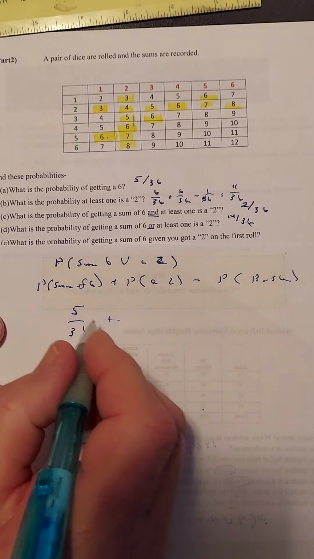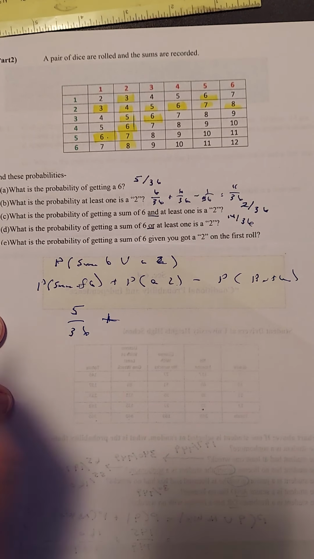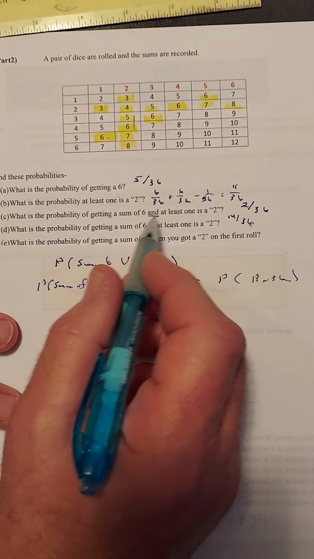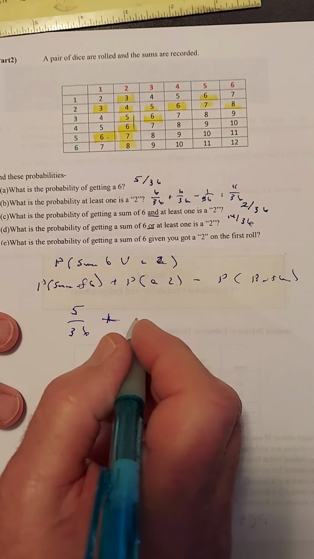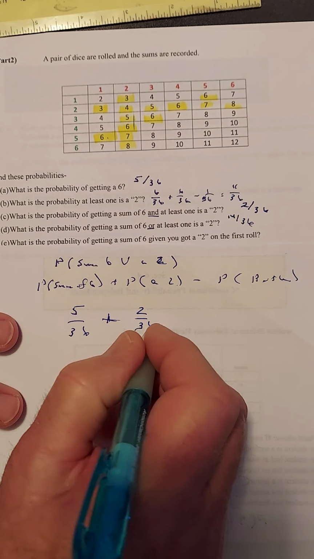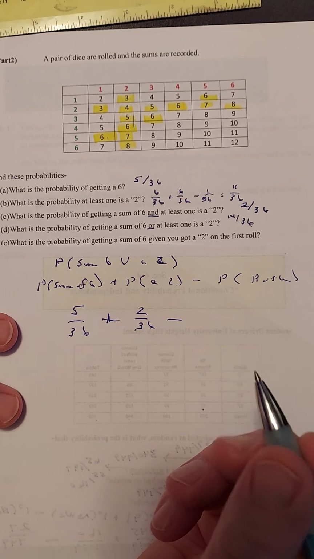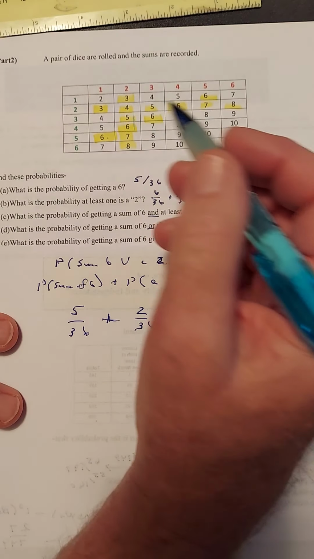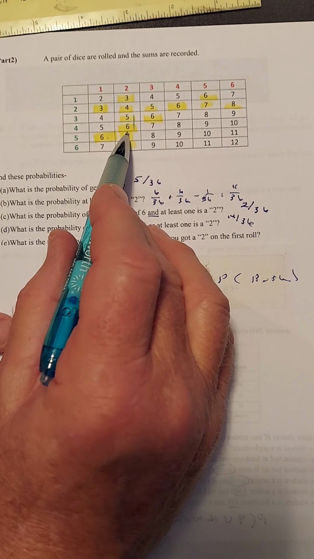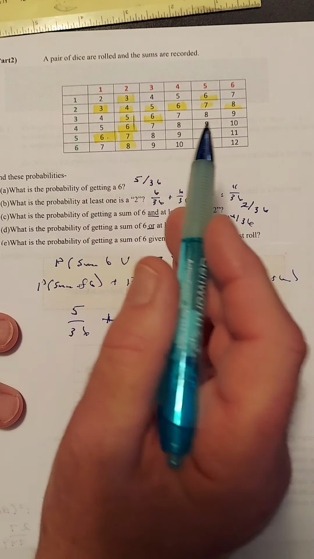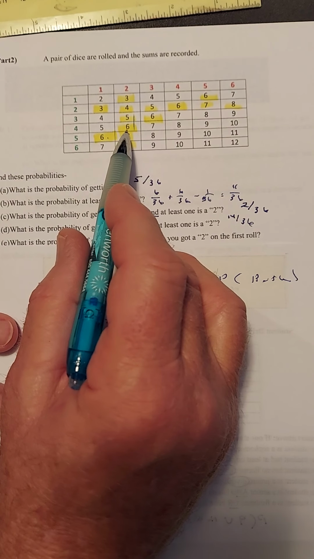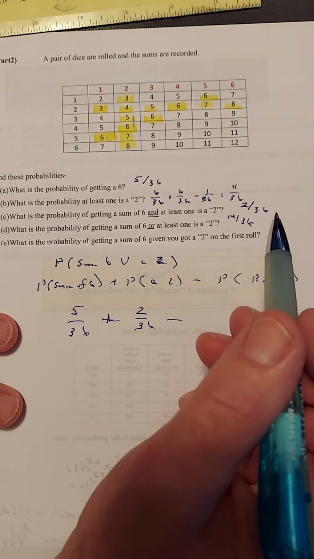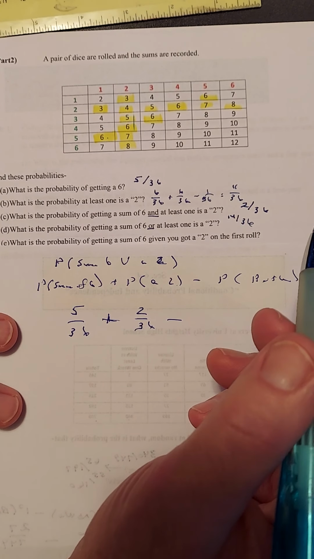Plus the probability of getting a 2. I just did that one up here, where at least one is a 2. That was 2 over 36. Minus both. So where did you have a sum of 6 and having at least a 2? Well, I had one right here. Is that right? Yeah, right there and right there. There's 2 of them. Wait a second. I got something out of line here.